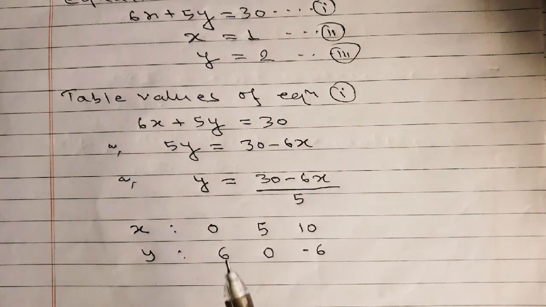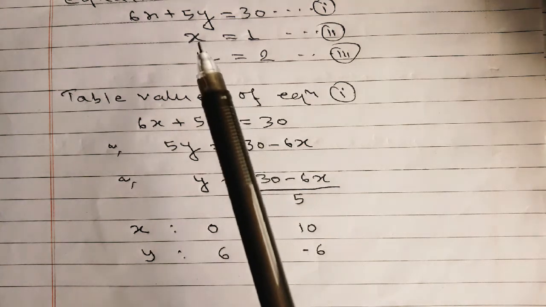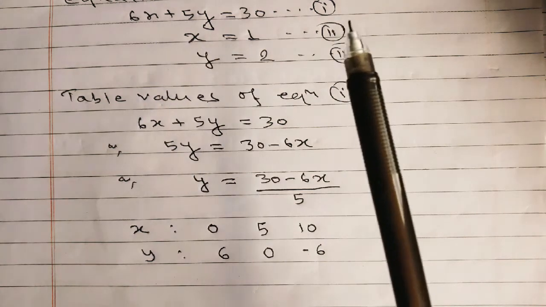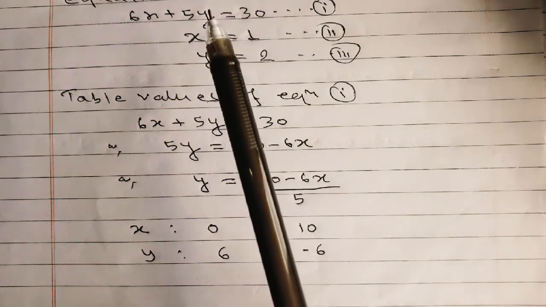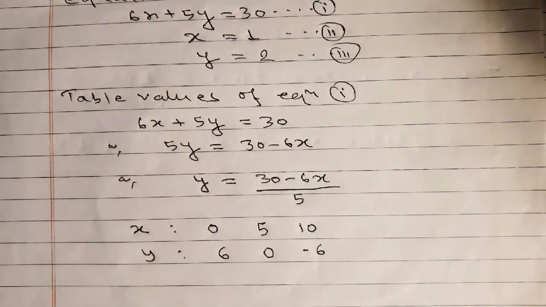So we have to find at least 3 values of x and y. We have to find at least 3 points, so that we can easily plot the equation as a straight line in the graph.